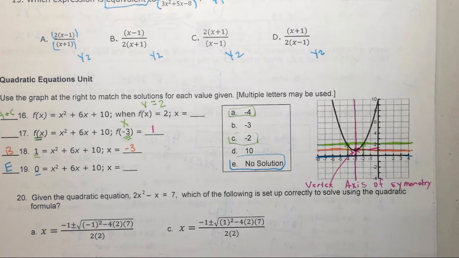Number 20, I'm using the quadratic. Number 20, given the quadratic equation 2x squared minus x is equal to 7, which of the following is set up correctly to use quadratic formula? Now, again, this is another place where I promise you're going to see it on your final. And I promise you're probably going to mess something up like this.